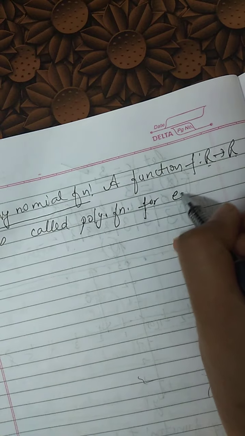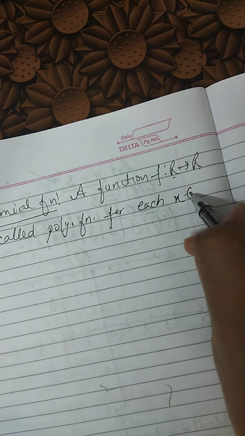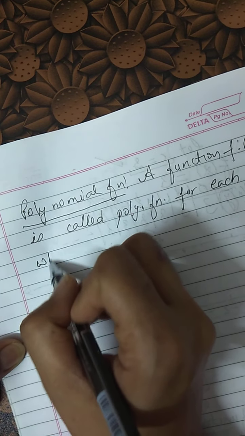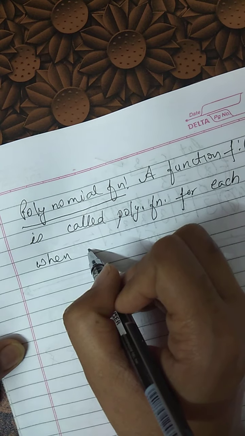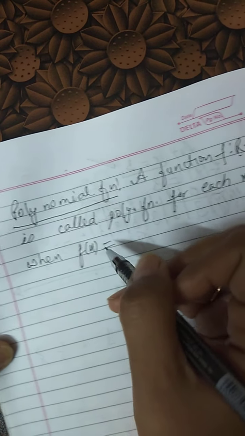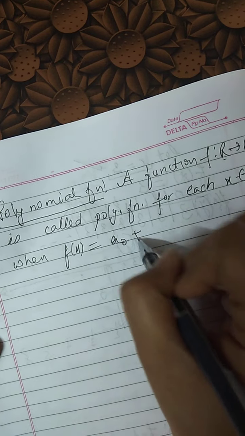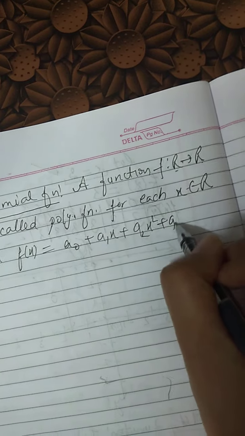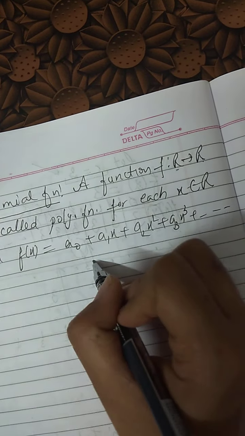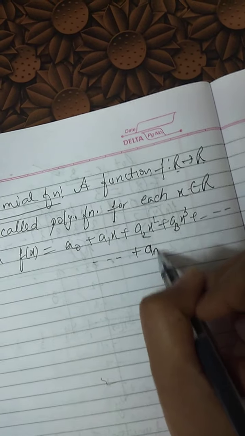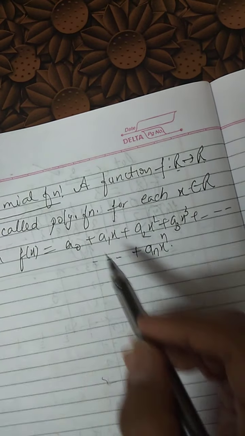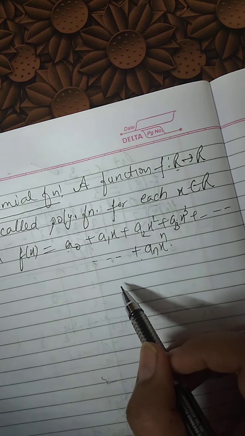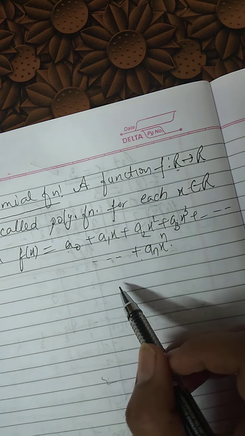for each x belonging to R, when y, or f of x, you can write down. F of x will be equal to a naught plus a1x plus a2x square plus a3x cube up to so on. The last term will be a n x power n. Now a naught, a1, a2, a3 up to an, these coefficients again will be real numbers only.